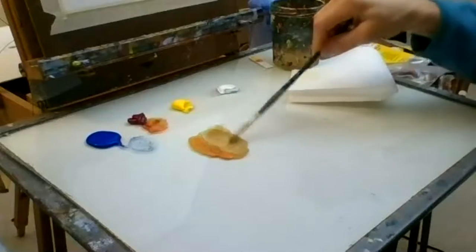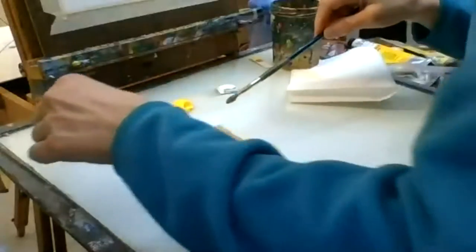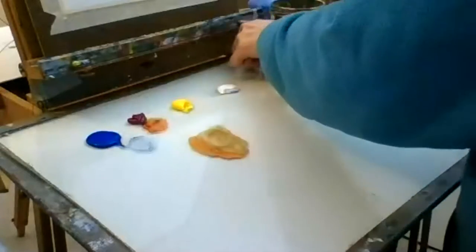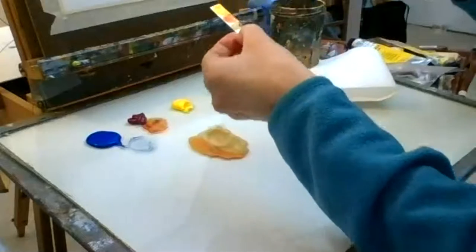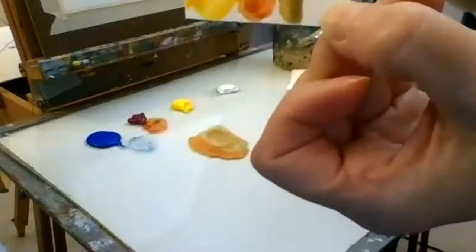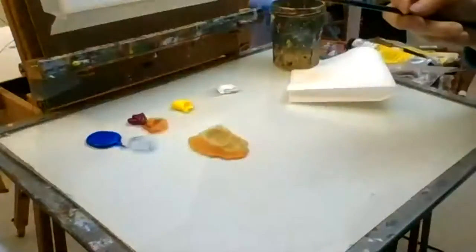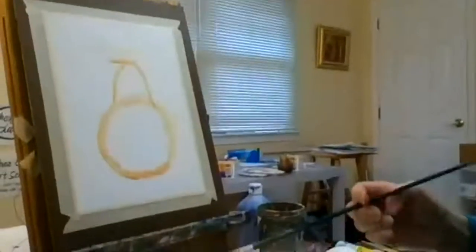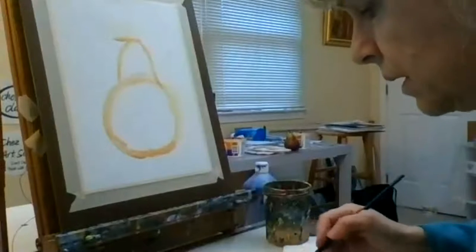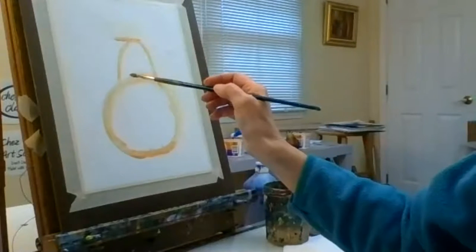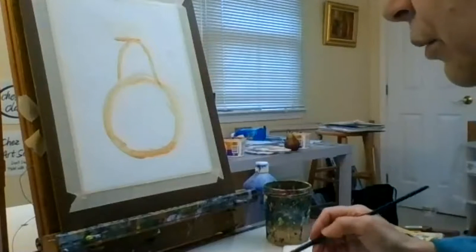And now I get a color that is, where's my little testing strip? That is more like this, which will be sufficiently different from the initial orange that I will know that now this is the new line that I want to use. That's a green, isn't it? Yeah, it gave me kind of a green.